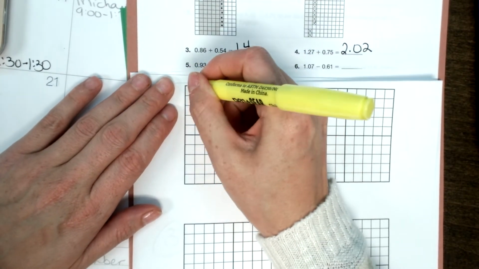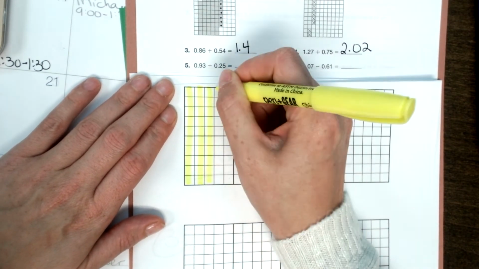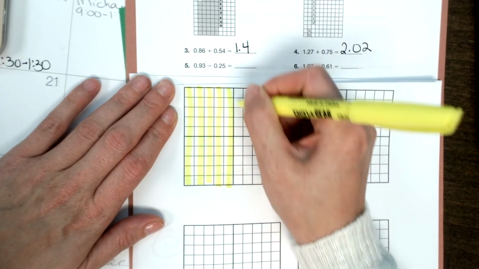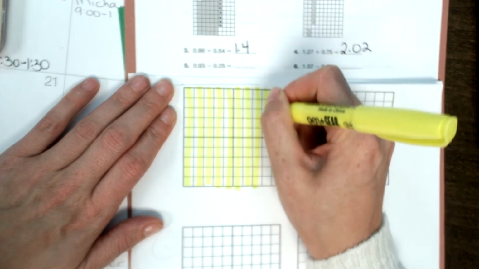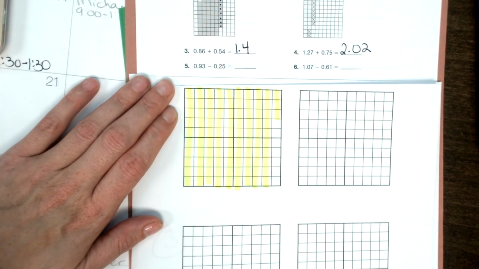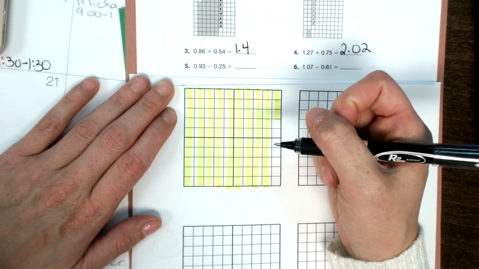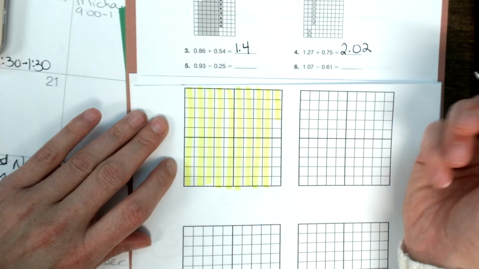So I'm going to go ahead and draw my 9 tens. 3, 4, 5, 6, 7, 8, 9, and then 1, 2, 3. All right, so 93 hundredths is drawn so far. And then I need to take away 25 hundredths.